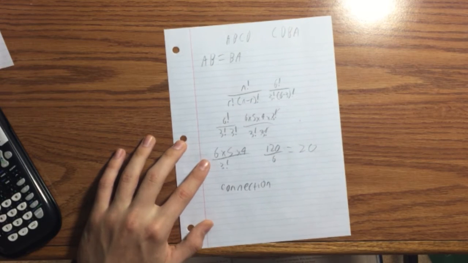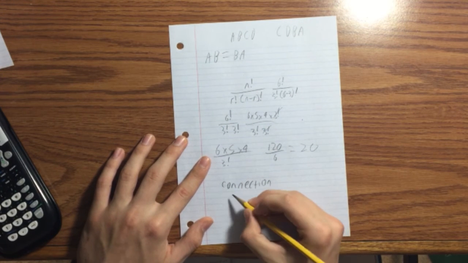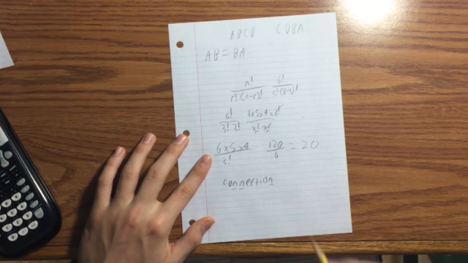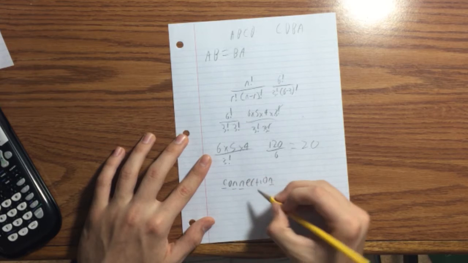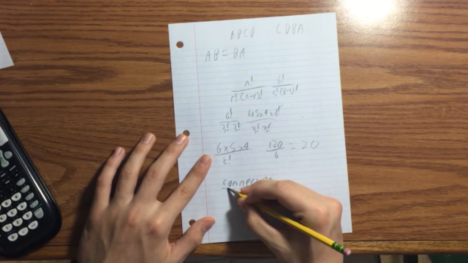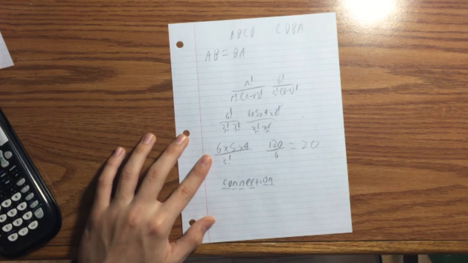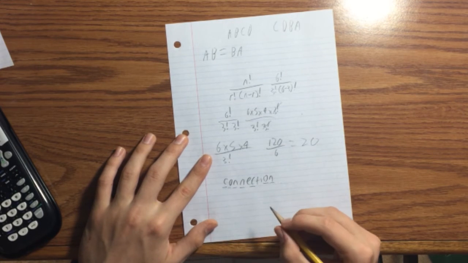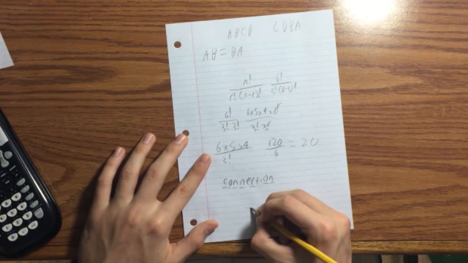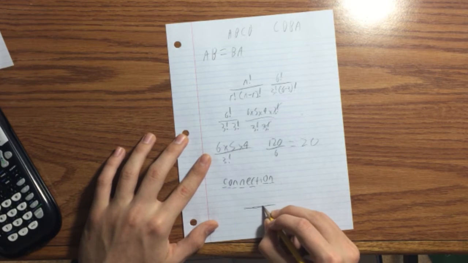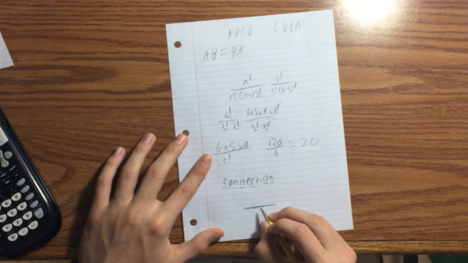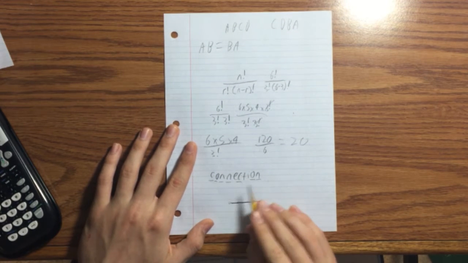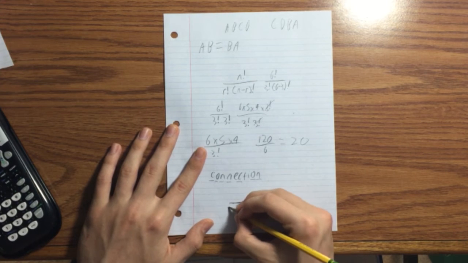In this word, we can see that N repeats once, twice, 3 times. So there are 3 N's. We can also see that there are 2 C's and 2 O's. So we have 3 N's, 2 C's, and 2 O's. With that in mind, we draw a dividing bar, and we put 3 factorial on the bottom because there are 3 N's.